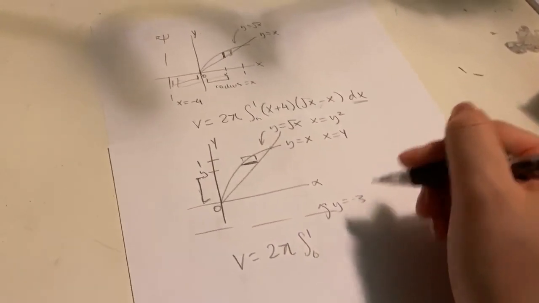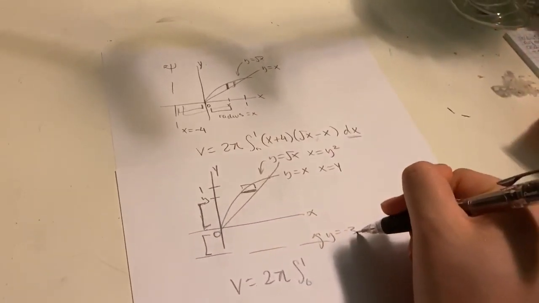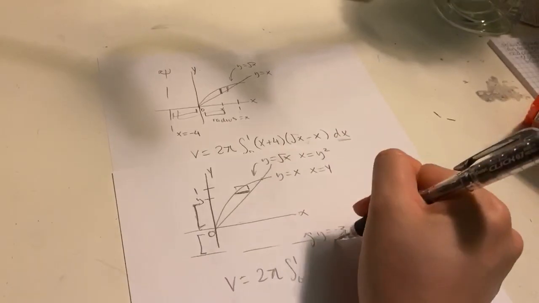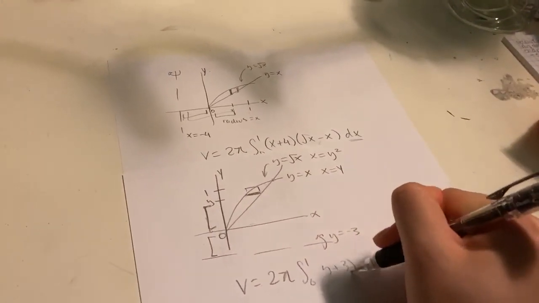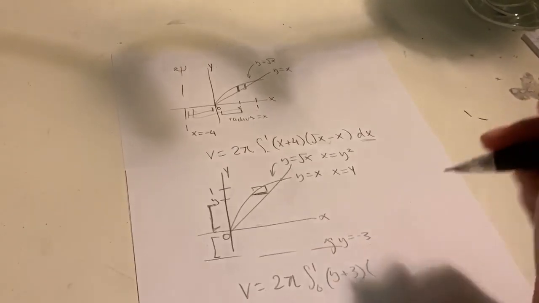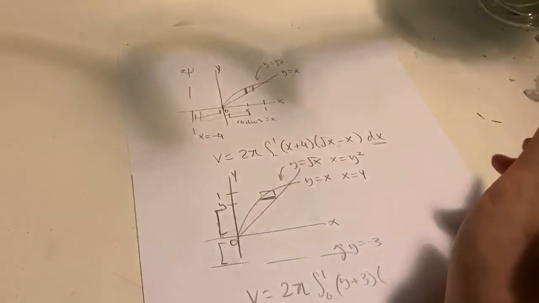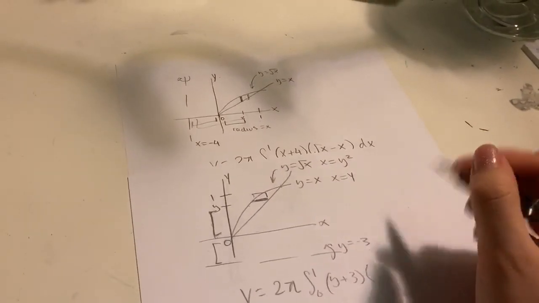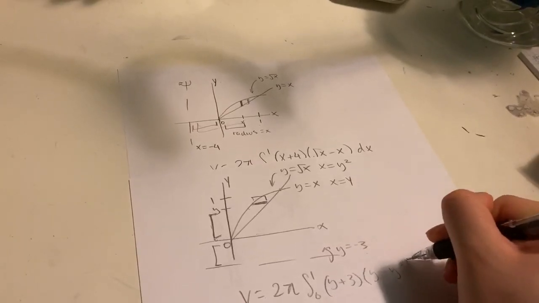And then our radius is going to be this y value plus this y value, since the axis isn't 0, it's y equals -3. And this is 3, so it'd be y plus 3. And then our height is going to be from right to left, just like when we used to determine the area of the curves. So it would be y minus y squared.